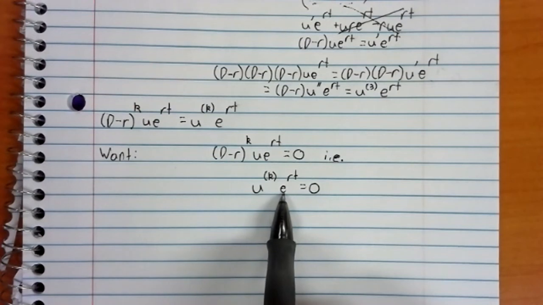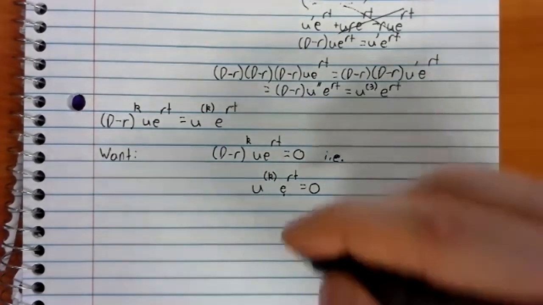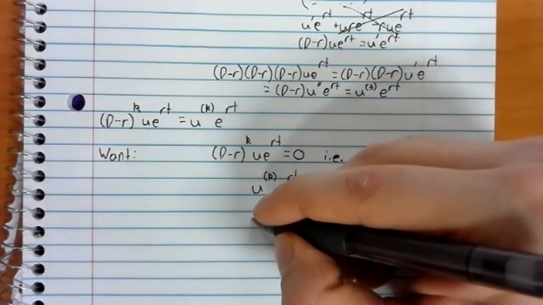We can divide both sides of this equality by e to the rt. I mean, I say positive.